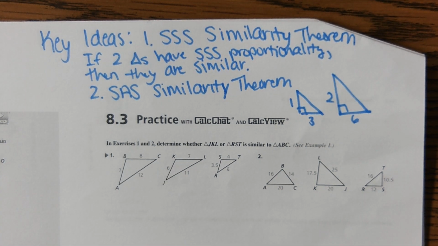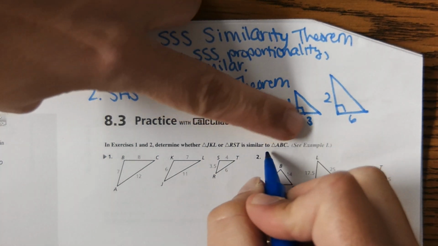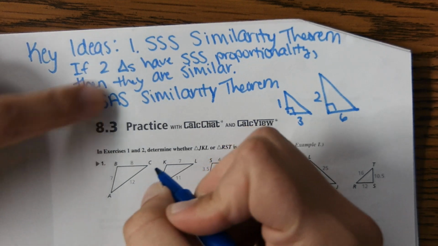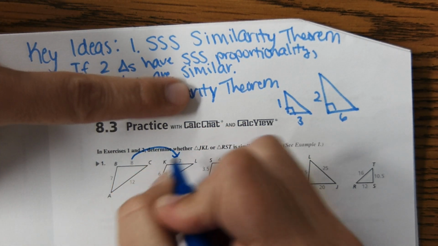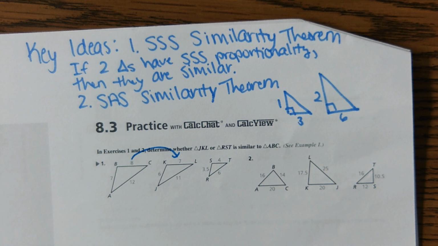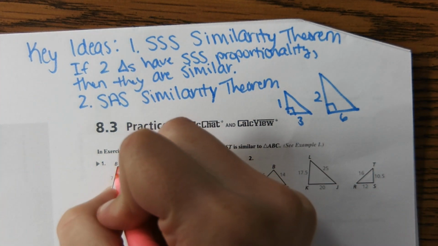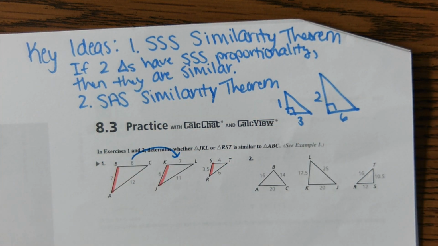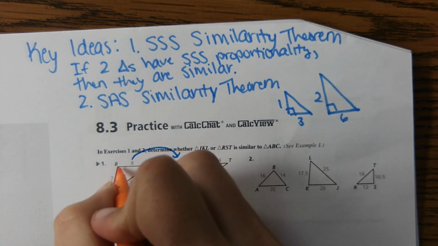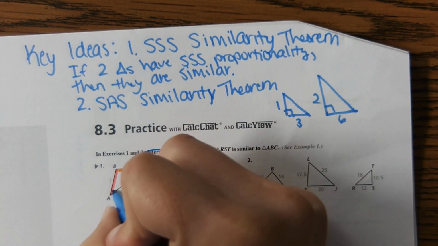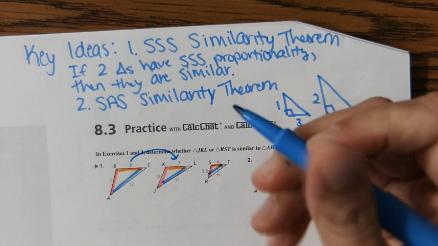Okay, so the first exercise says determine whether JKL or RST is similar to triangle ABC. The original triangle ABC is right here. We're seeing if this is similar to this, and then seeing if it's similar to this over here. First, I'm going to identify corresponding parts: AB to JK, and then this would correspond as well. And then this corresponds to this, to this here.